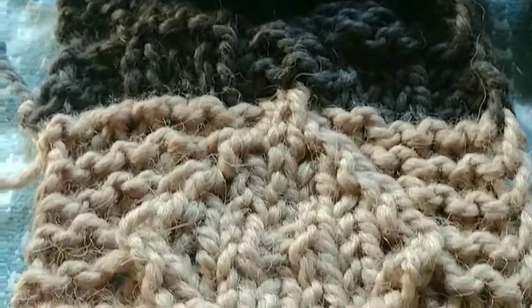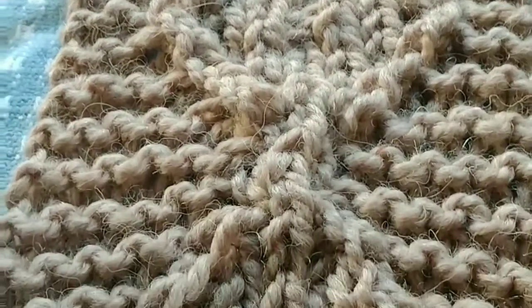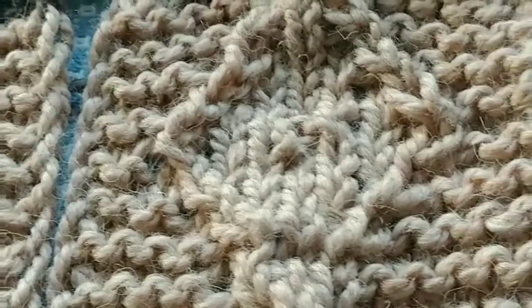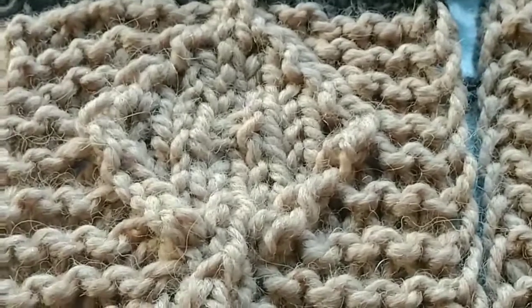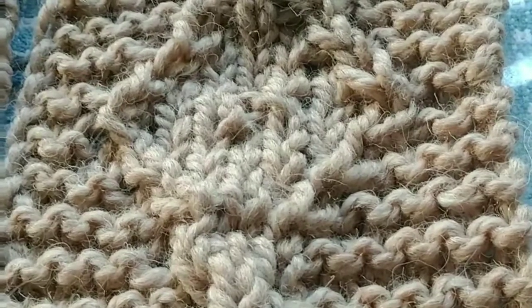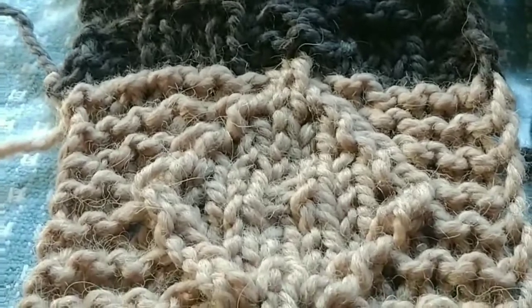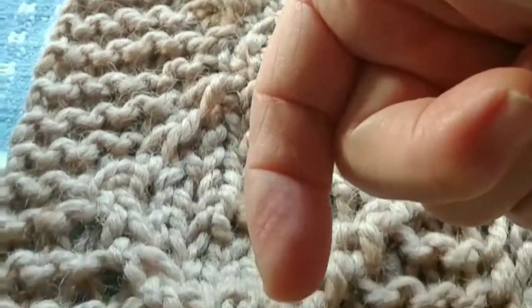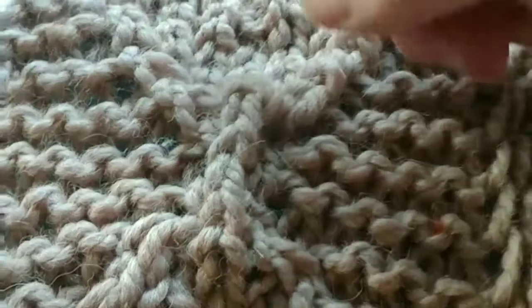And I waited to make this video until I had already done some of the cabling in the next segment because I wanted you to be able to see that they do look symmetrical. There are some designs that running up the work look significantly different than running down the work. And in a scarf, your initial end, you're knitting up this way. But by the second end, I'm knitting down this way. And we want these cables to at least resemble closely.